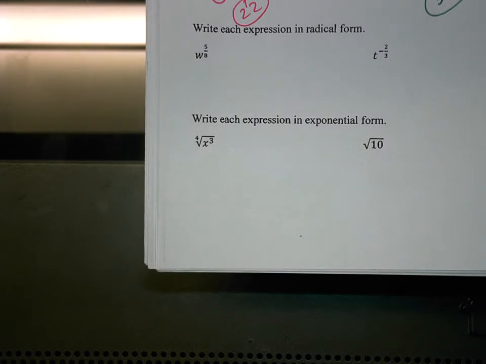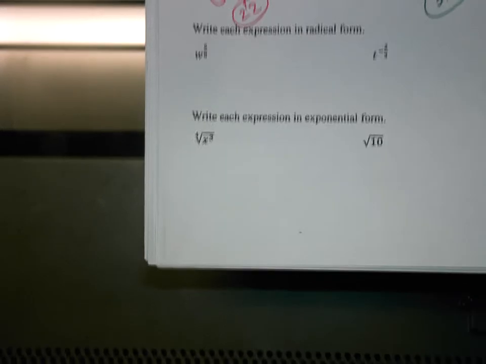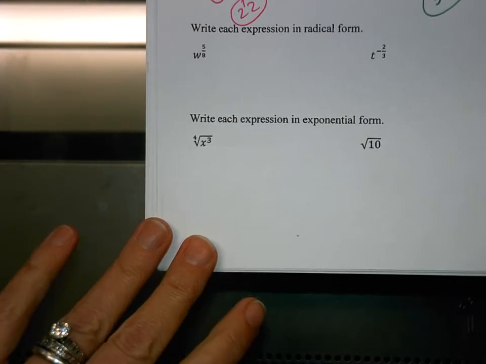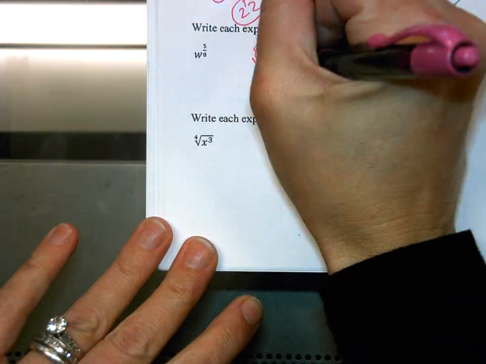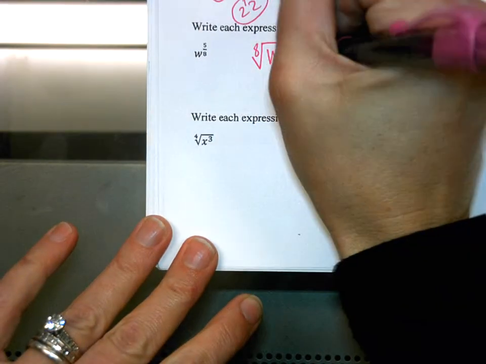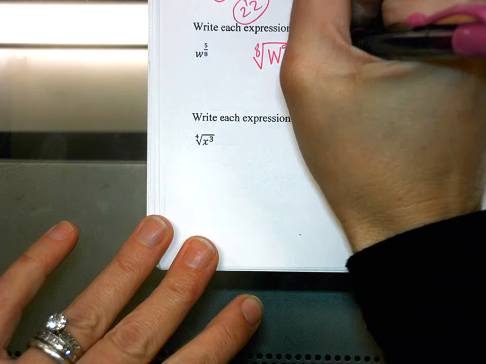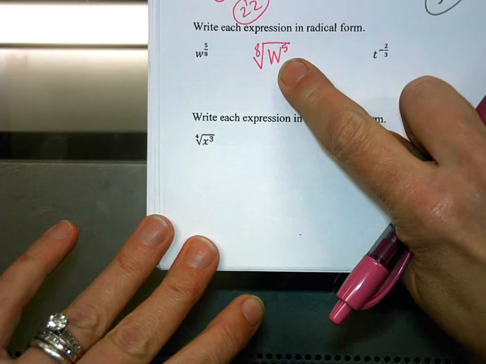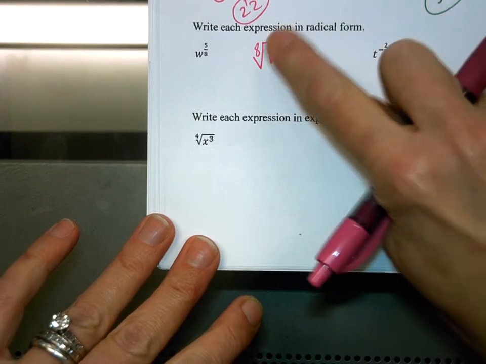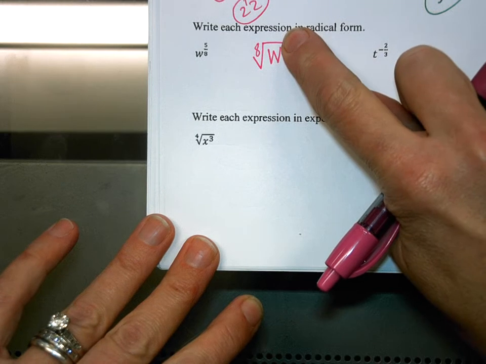Okay, did you guys already get it? Okay, you guys ready? Here we go. Faith, help me out. What's my index? 8. And then W is going to be to the 5th. So this time I just put the 5th power inside because I can't even simplify the 8th root of W, right?